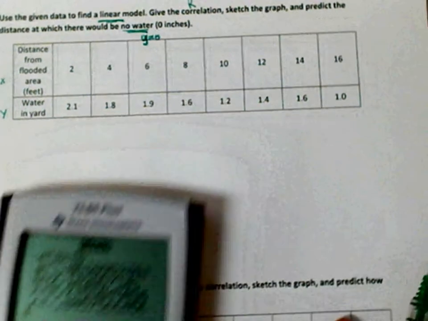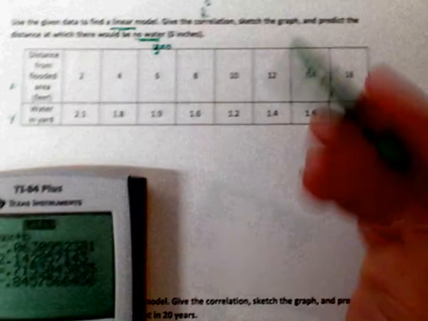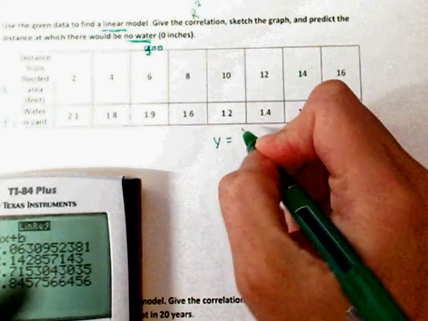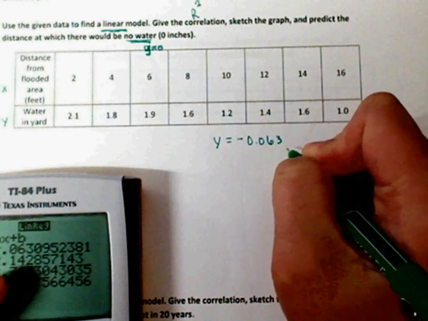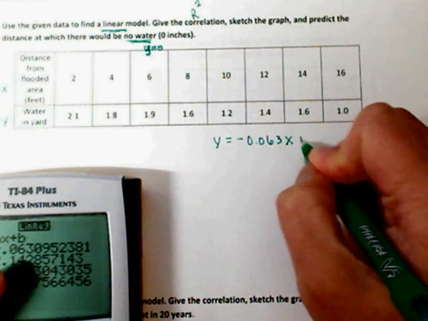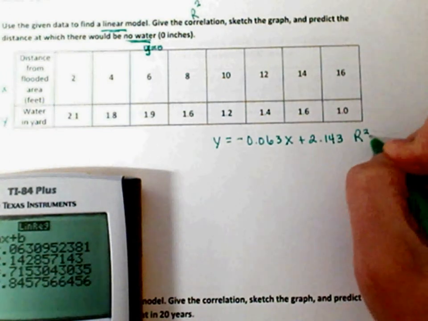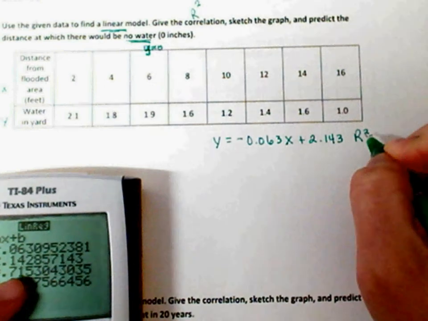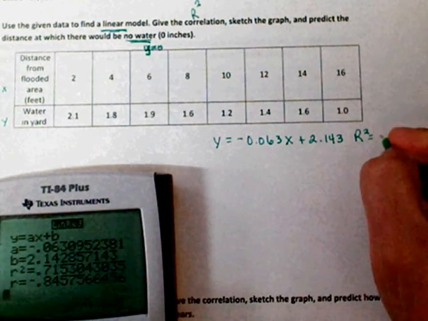All right, I'm going to go ahead and write the equation. So my equation is y equals negative 0.063, 3 decimal places would be wonderful, x, what is your b? Plus 2.143 with an r square value of, r square, not r. Okay, make sure you look at the r square. 71.5%.